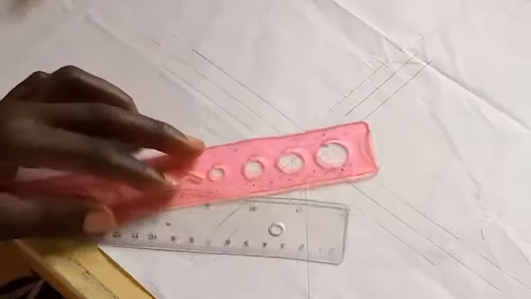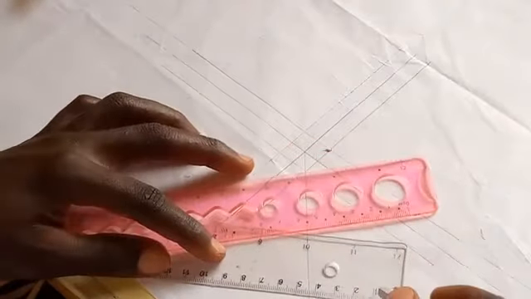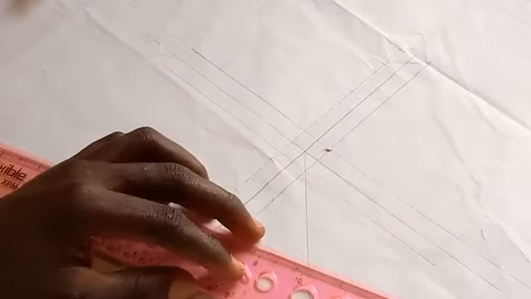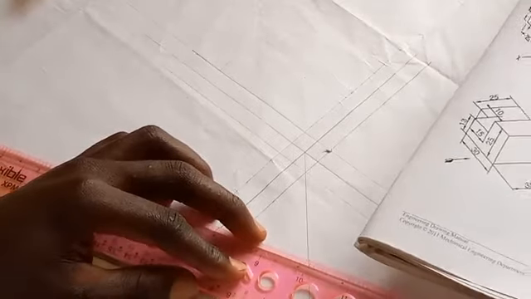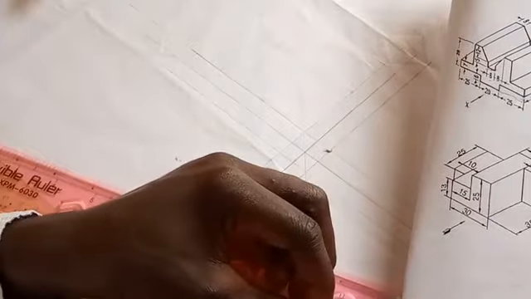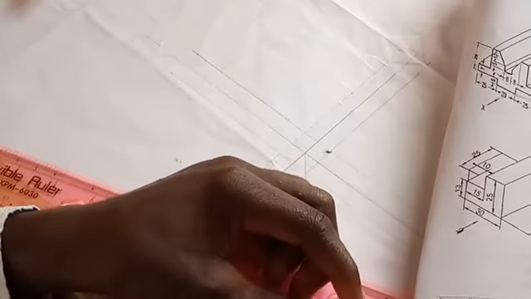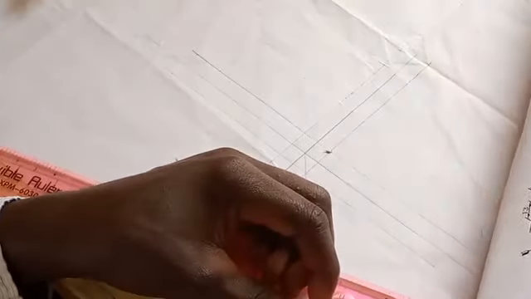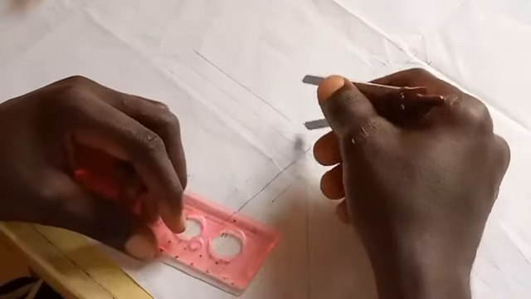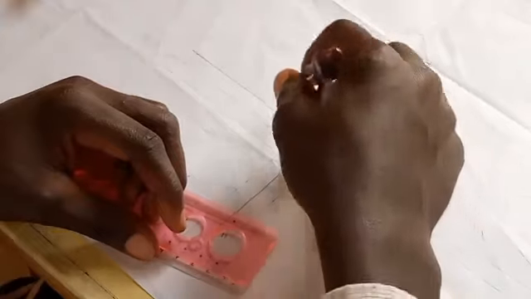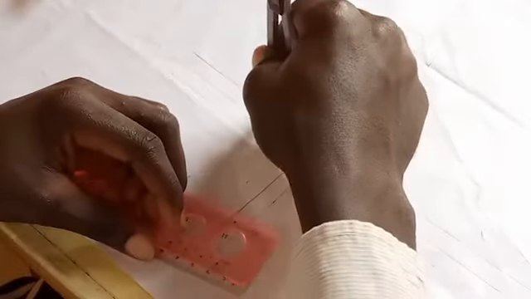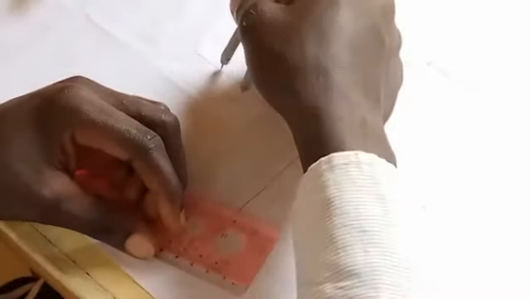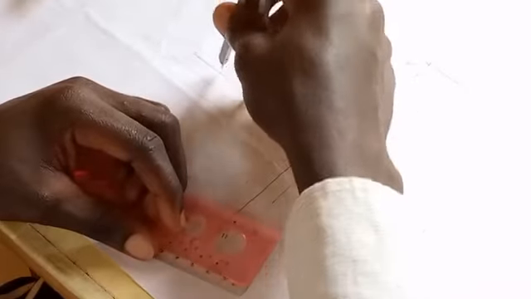And this portion is what? 2.5. So this is the portion of 2.5. You still do it in this portion because it's repeated.